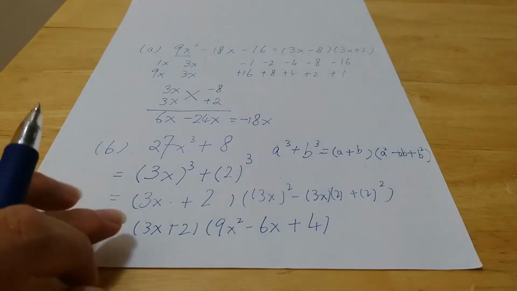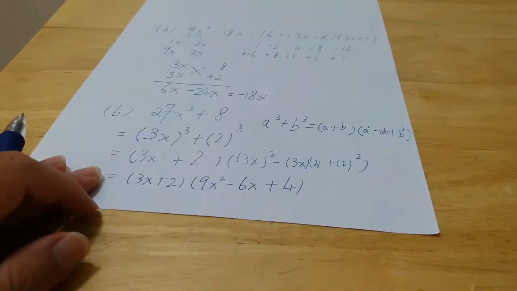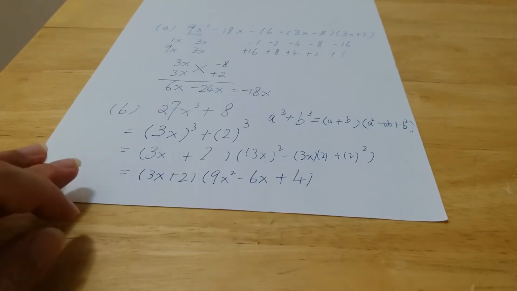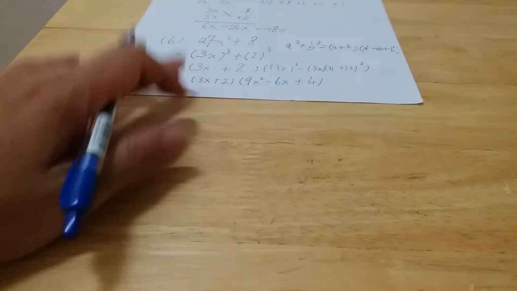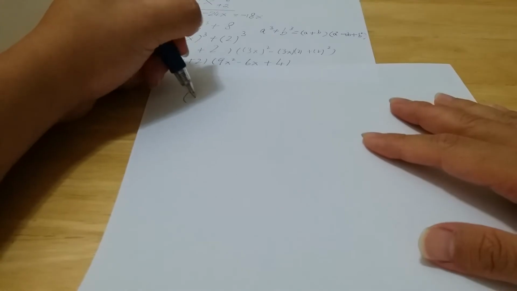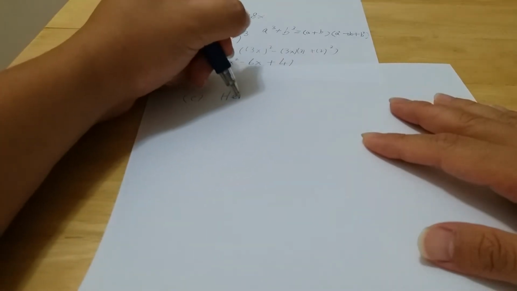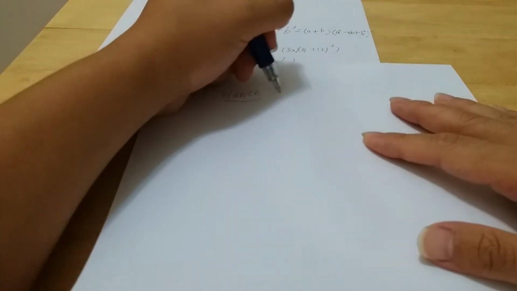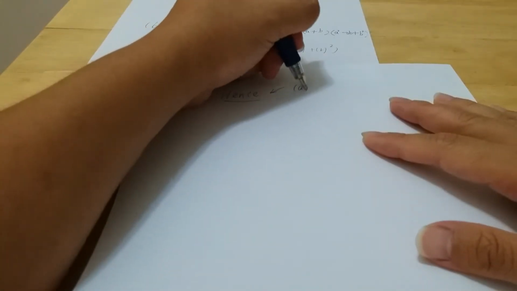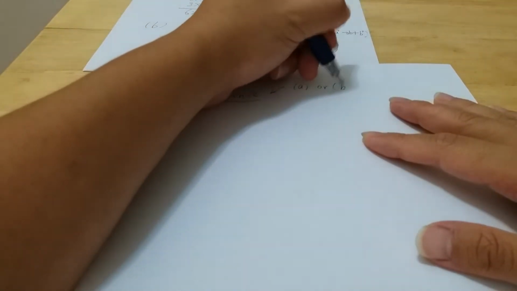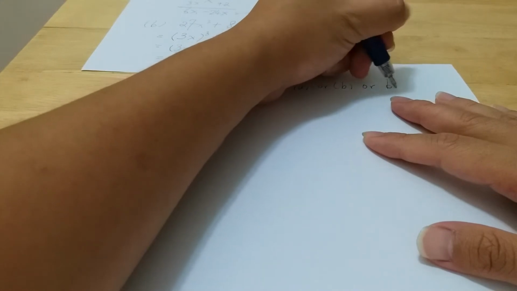Okay, now we remember these all. Now look at part C. Part C. You will see this word, hence. That means we may use part A or part B or both.